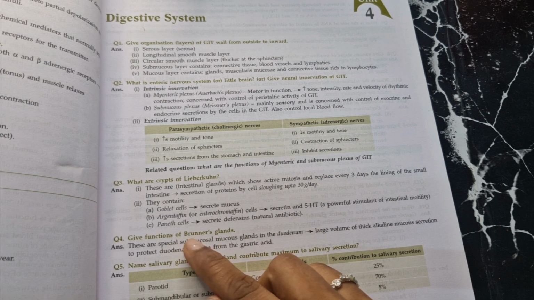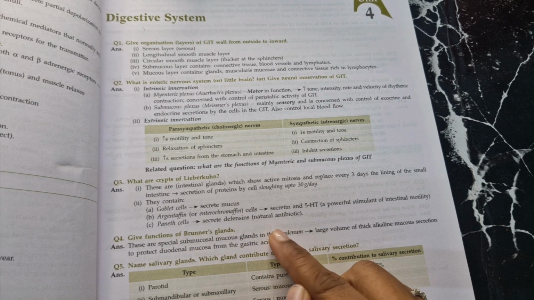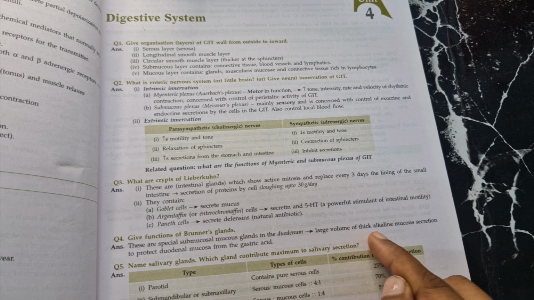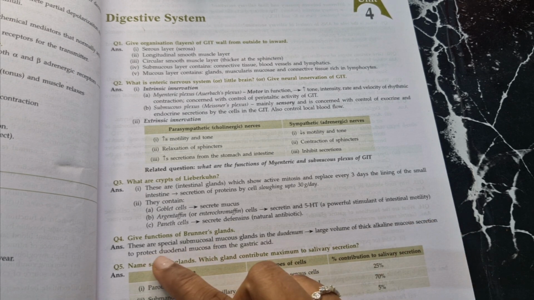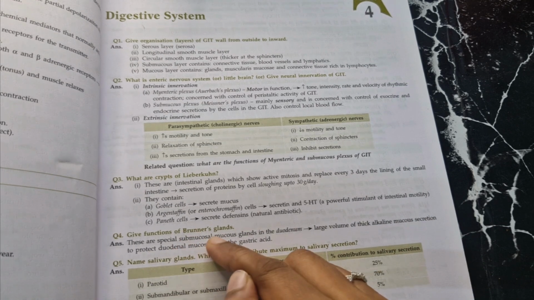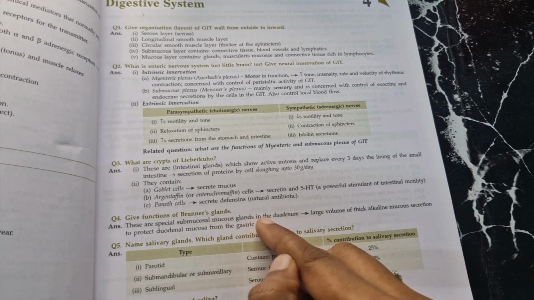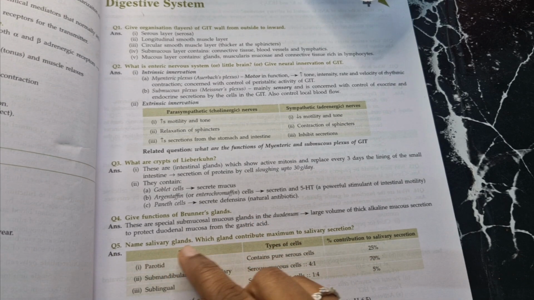Give the functions of Brunner's glands. Brunner's glands are special submucosal glands present in the duodenum. They secrete a large volume of thick alkaline mucus that protects the duodenal mucosa from the acid secreted by the stomach, gastric acid.